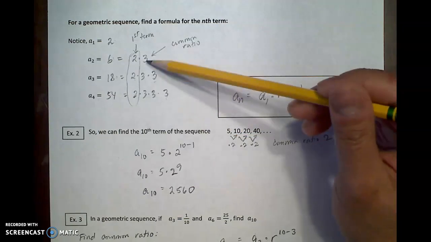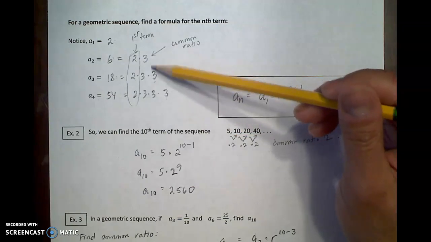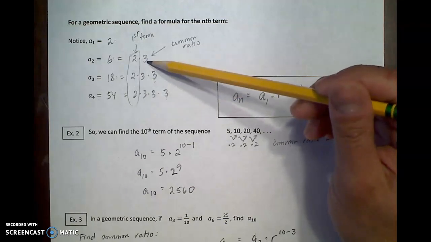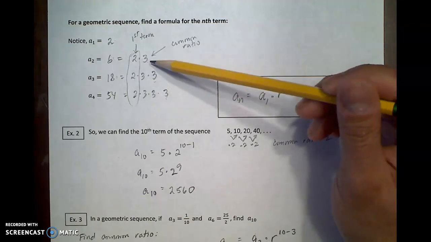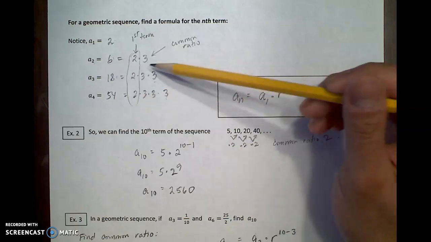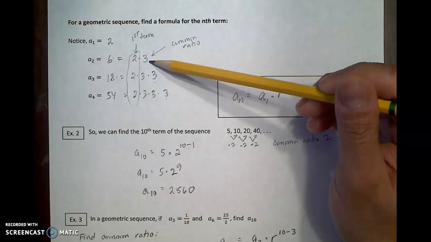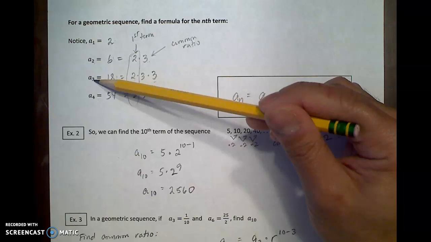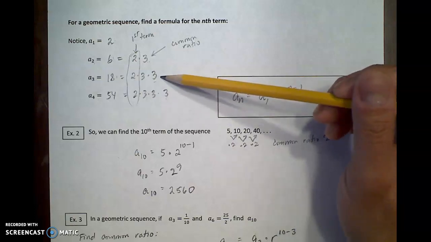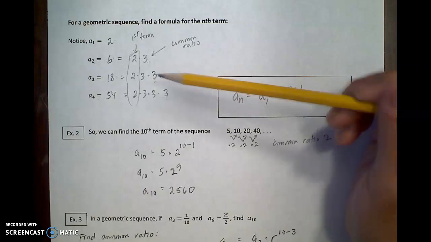What we notice here is that the number of times we see the common ratio being used is always going to be 1 less than the term number. So here the term number is 2, but I'm multiplying by the common ratio 1 time. Here the term number is 3, I'm multiplying by the common ratio twice.